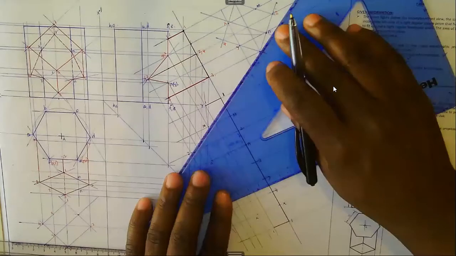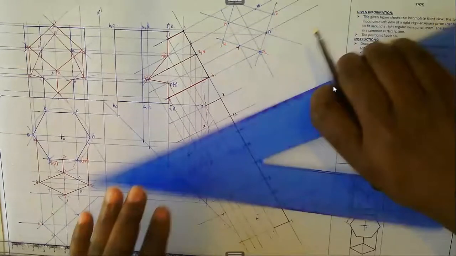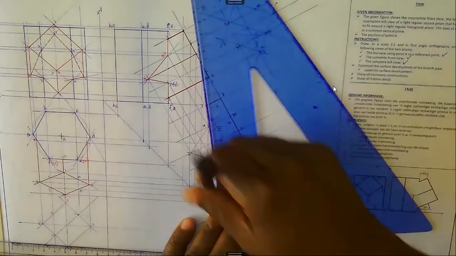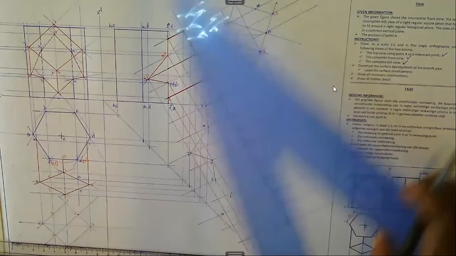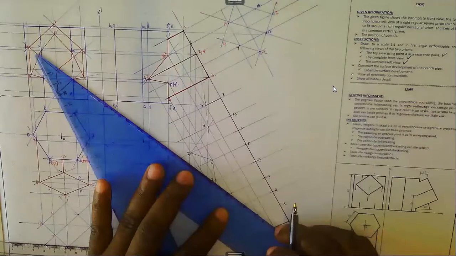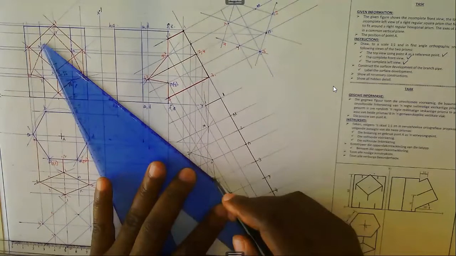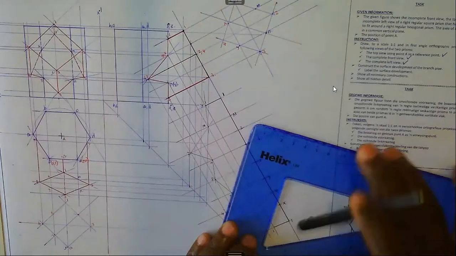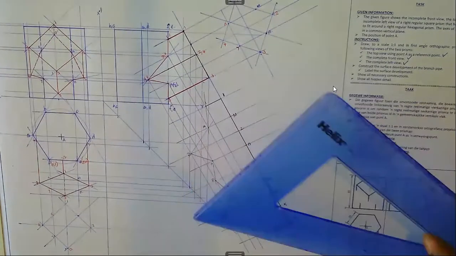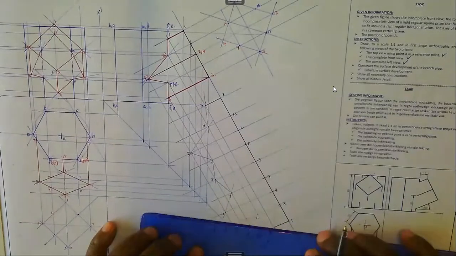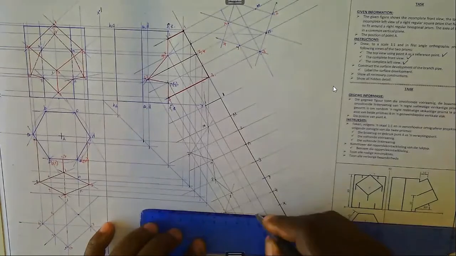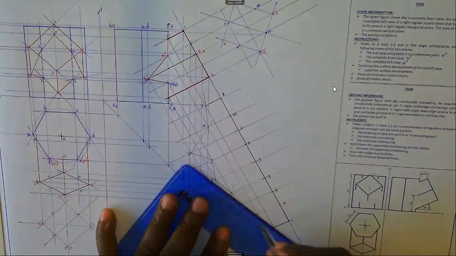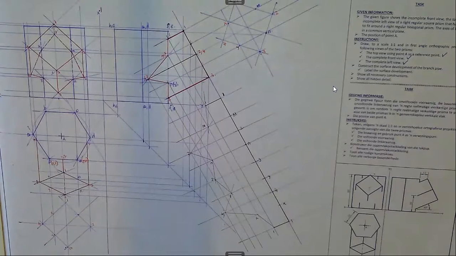Connect these points from 1 to M like that, and then from 2 to N to point number 3. Number 3 to Y. Then 1 to 4. Then 4 to X. And X back to 1. There you go. So we have got the framework in terms of our development.